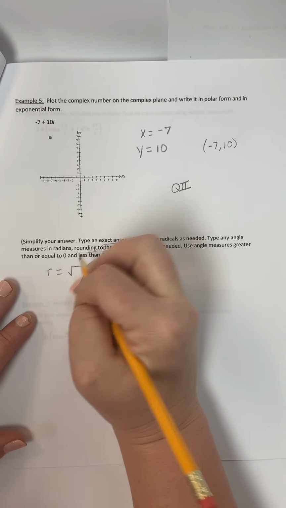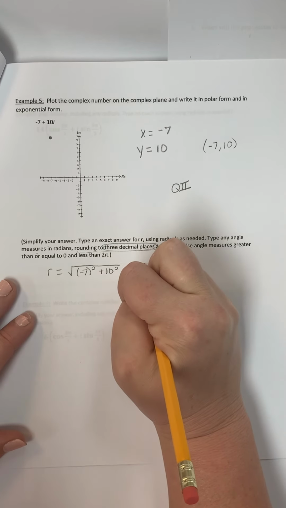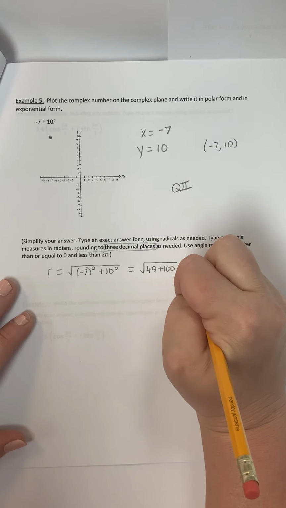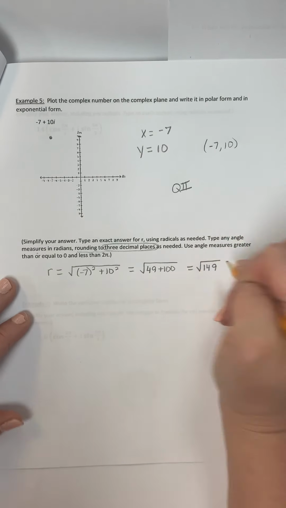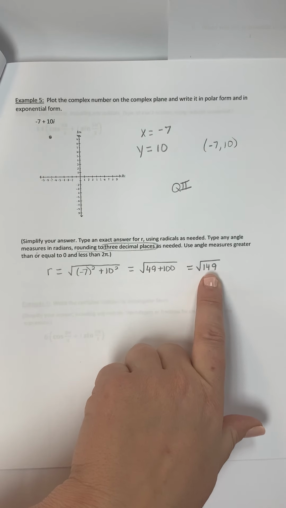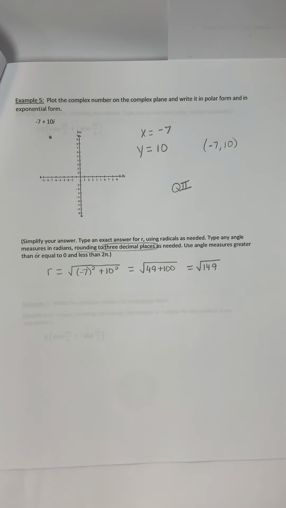We need an r either way. So we're going to have negative 7 squared plus 10 squared. It's going to be 49 plus 100. We get the square root of 149. Now, I know that this looks like you ought to be able to reduce it, but you actually can't. This is as reduced as it gets. There's just nothing to put into that to reduce it in any way, and you can play with that on your calculator. You can keep dividing and keep dividing, but nothing is going to come out of there. It is what it is.